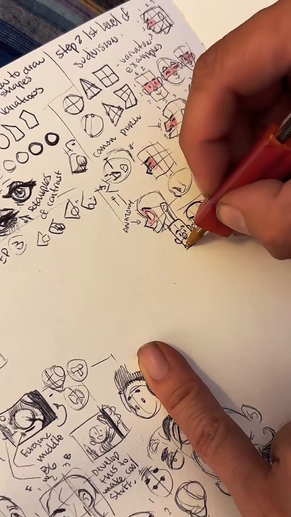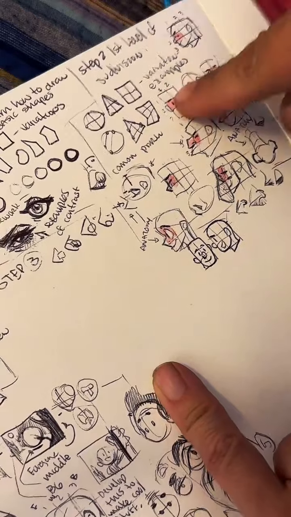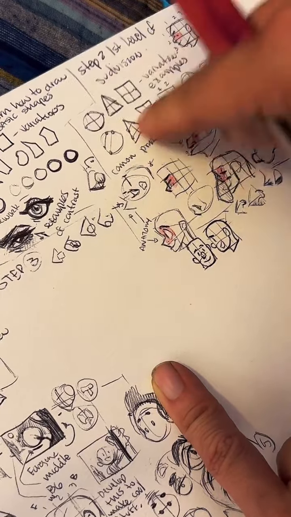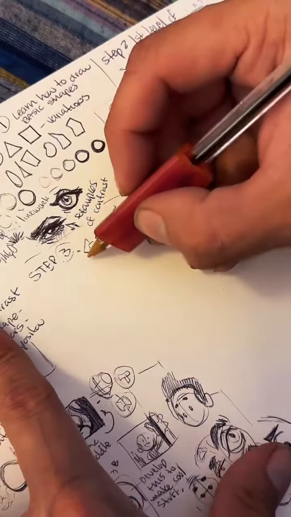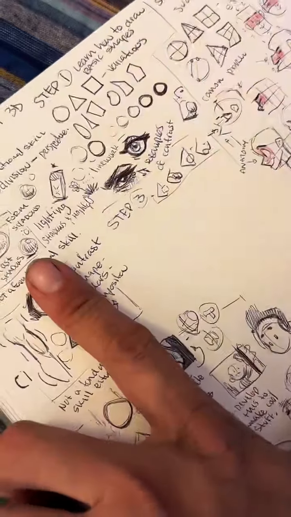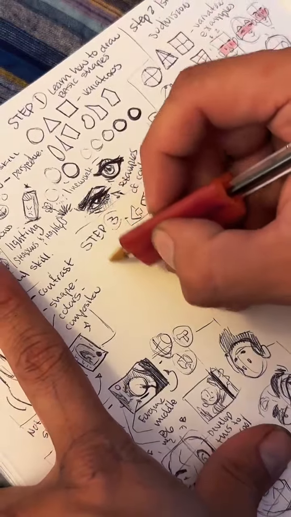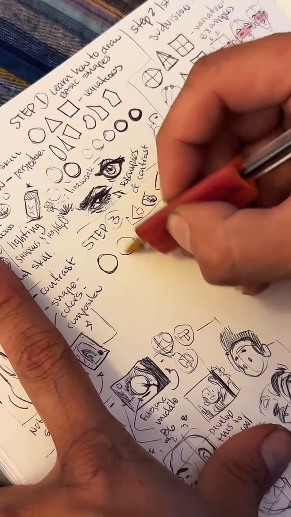So now you can draw a face with no problem just because you understand how to divide a face like that, or make this basic concept. Now, step 3 is going to be the exercises and muscle memory you need to be able to take a circle and make that into a sphere.